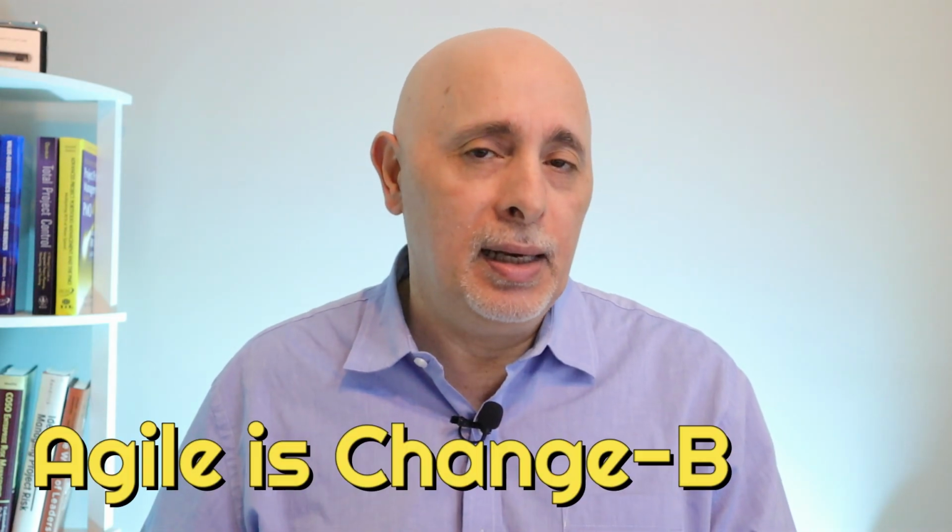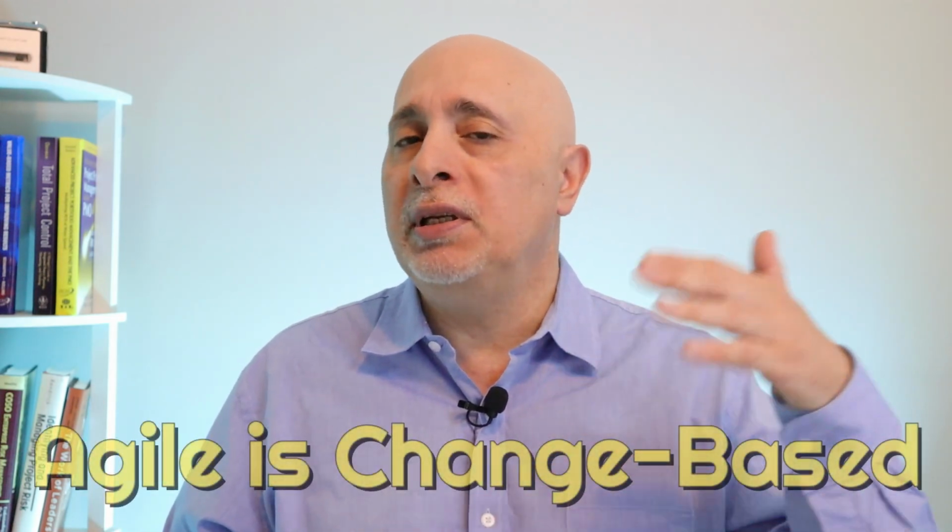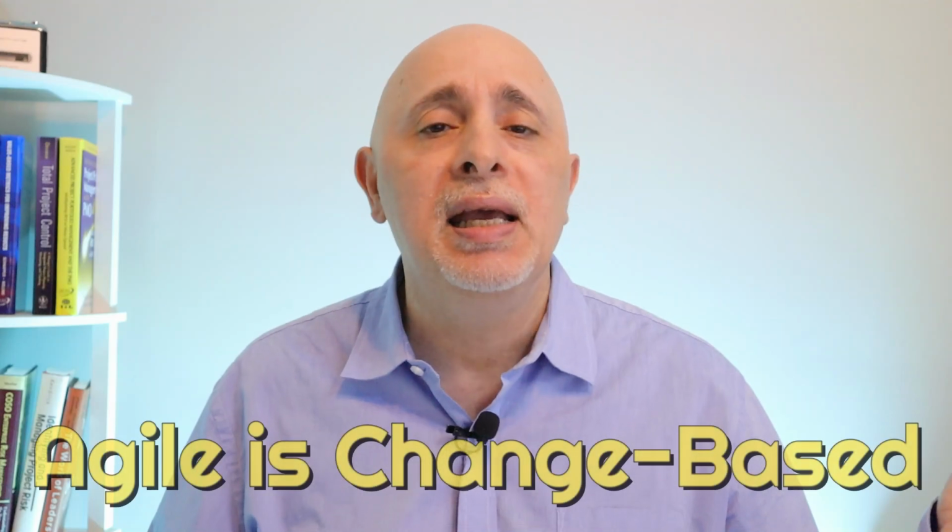Likewise, if you were building a house, you start with the excavation, you do the foundation, and then you do some other stuff, and it's a systematic way of doing things. And that's the predictive way of managing projects. The adaptive approach, which is the agile way of managing projects, is change-based. So this means that you don't develop a full plan in advance.